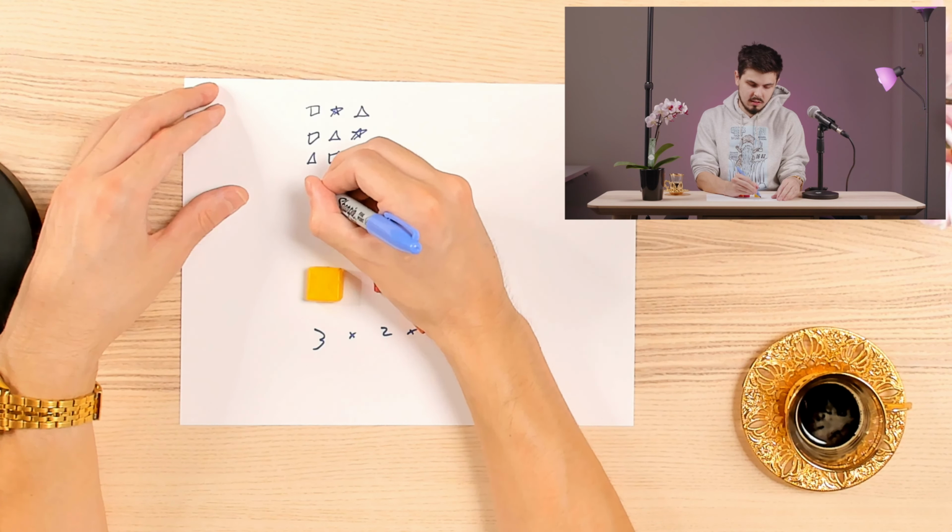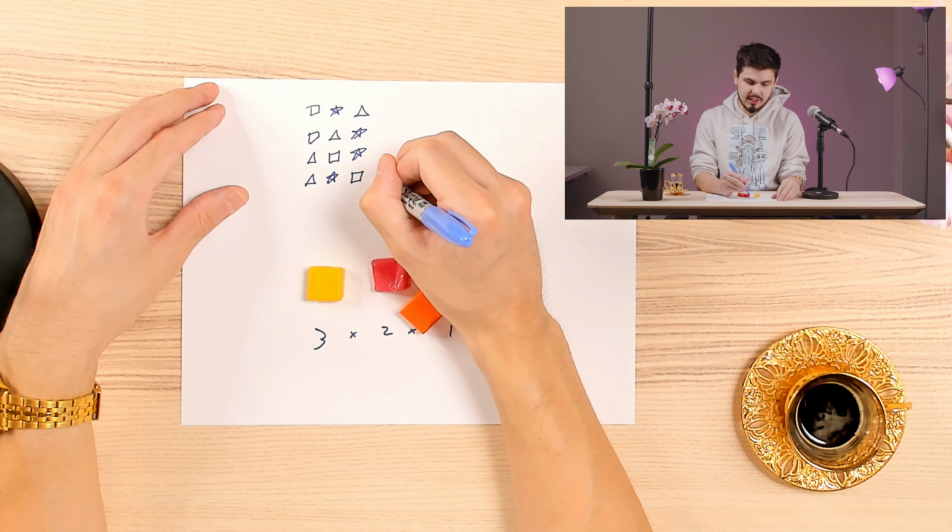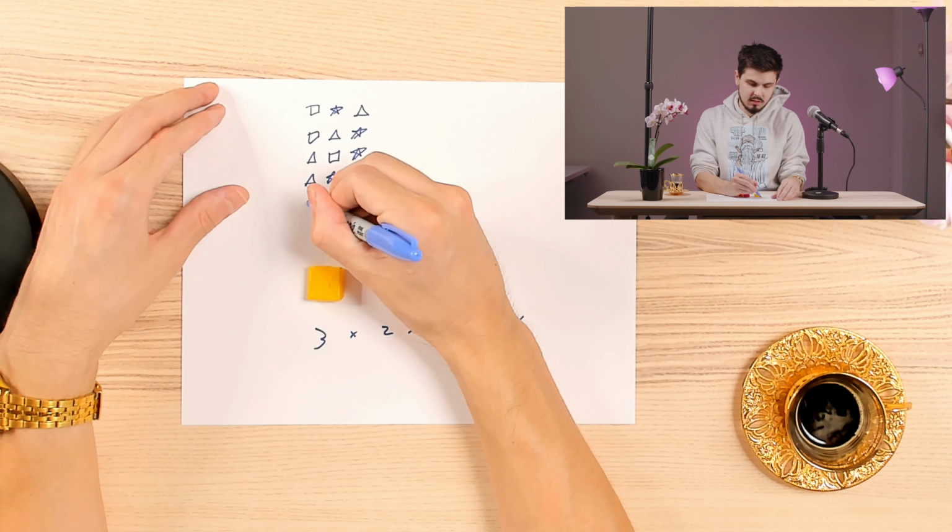Triangle, star, square, fourth permutation. Star, triangle, square, fifth permutation. And finally, star, square, triangle, sixth permutation.